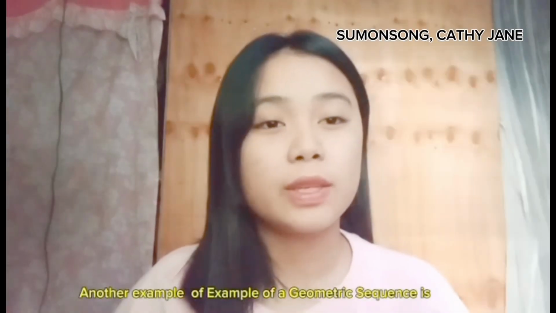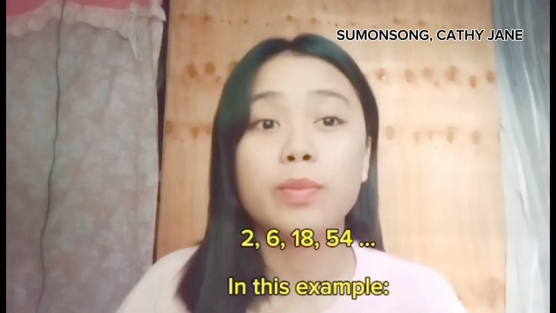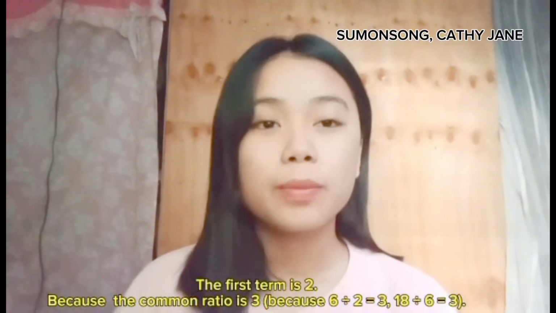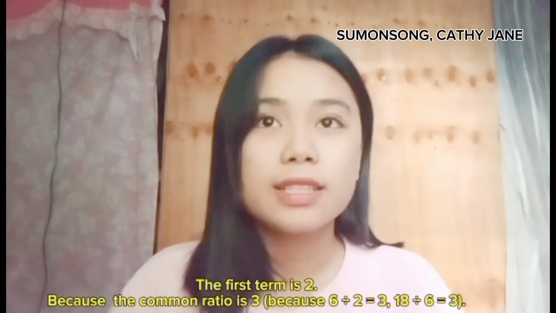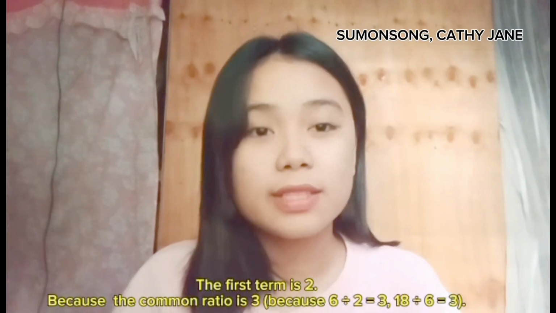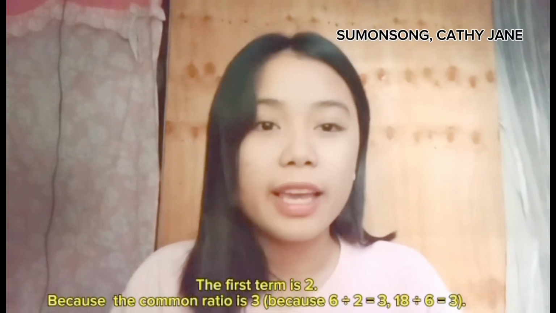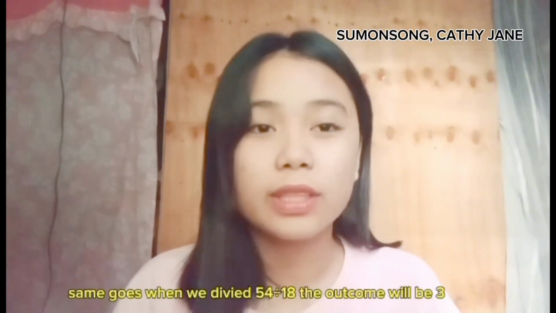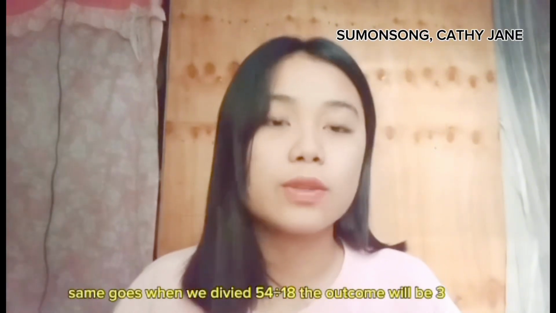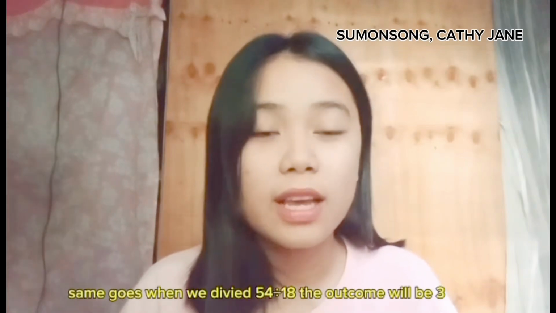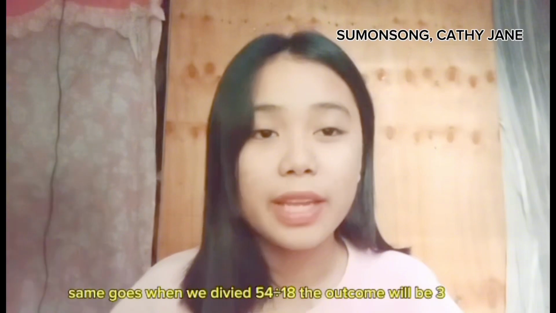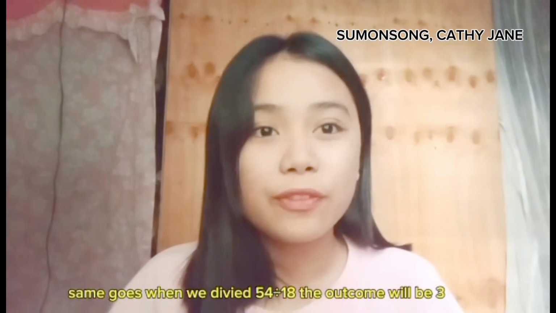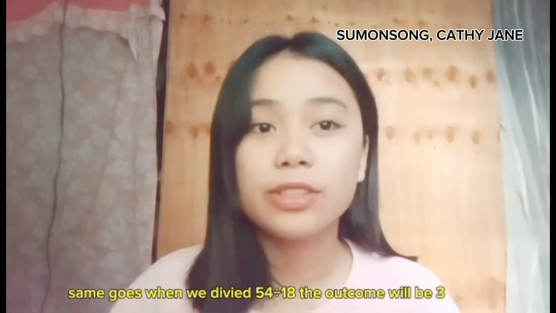An example of a geometric sequence is 2, 6, 18, and 54. In this example, the first term is 2 and the common ratio is 3. Because when we divide 6 by 2 it equals 3, and when we divide 18 by 6, the outcome will be 3. Same goes when we divide 54 by 18, the outcome will be 3.